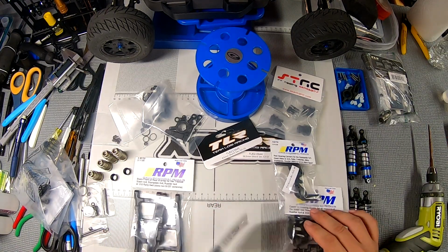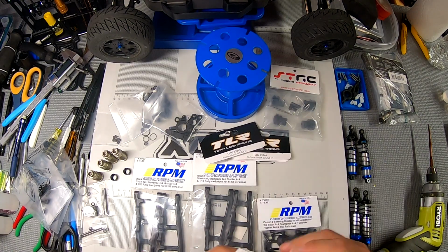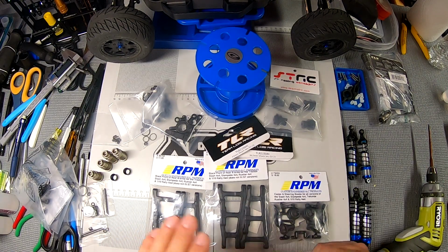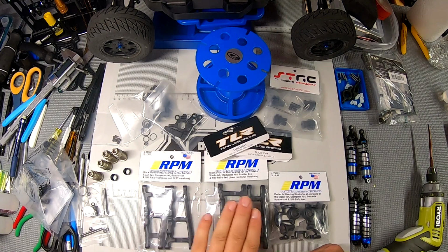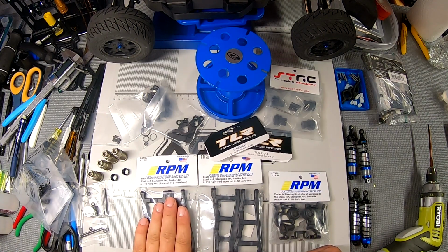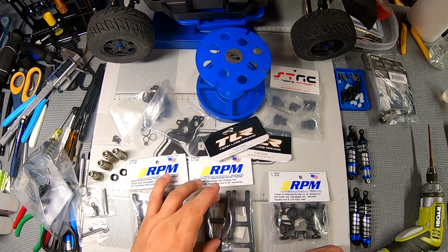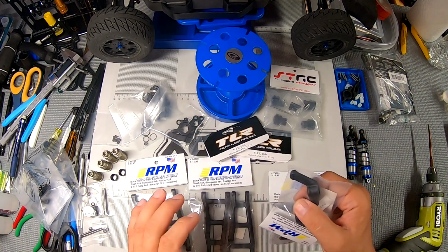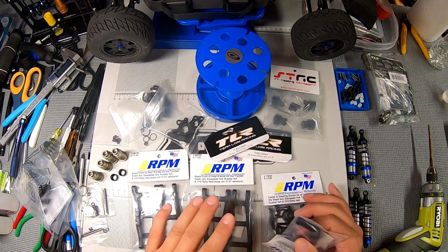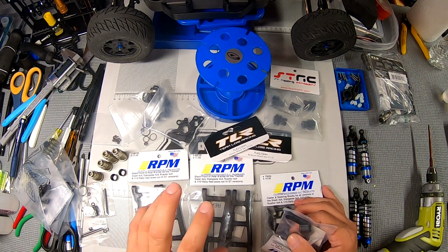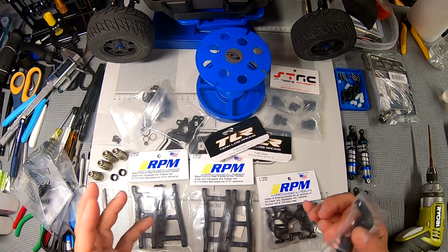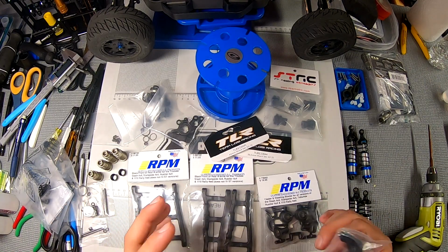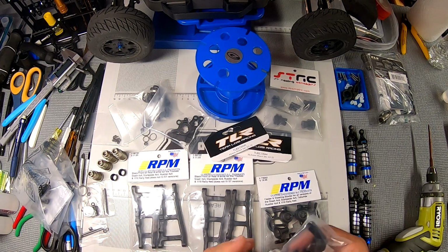Now, these are all RPM parts for the suspension. I'm going to swap out the swing arms front and rear, and these are stiffer, so there's going to be less flex, which didn't seem to be a huge problem, but you could kind of tell that the suspension had a lot of flex in it, a lot of mush.